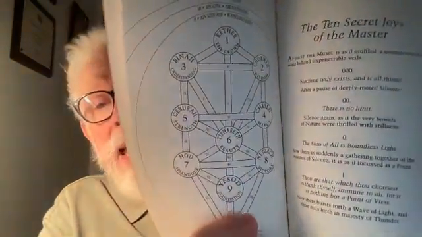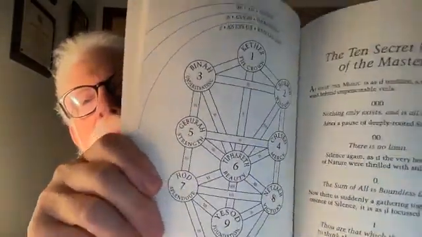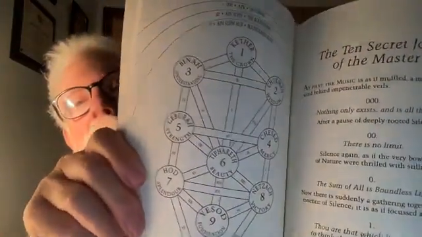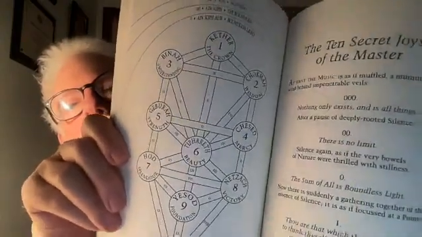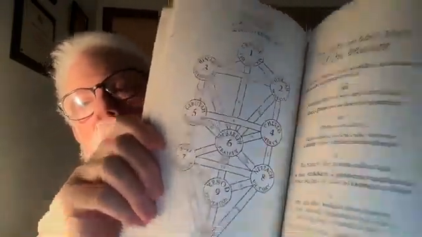So as we proceed with our little meditation this morning, it'd be nice for you to have at hand a tree of life similar to this. Just to remind folks where we are, I'm going to use this little diagram of the tree of life that's included with every deck.